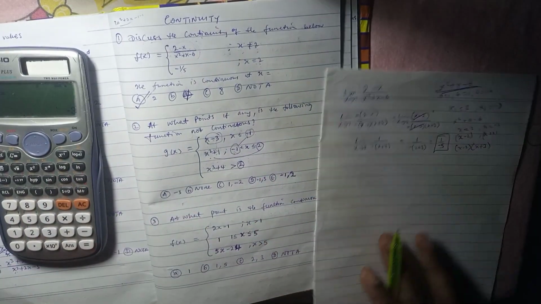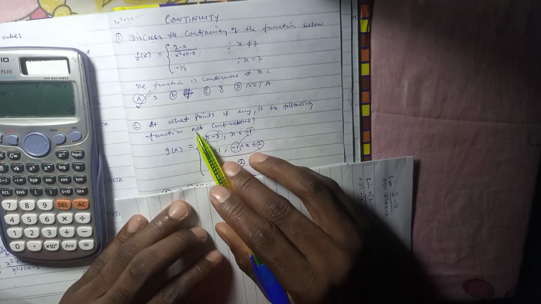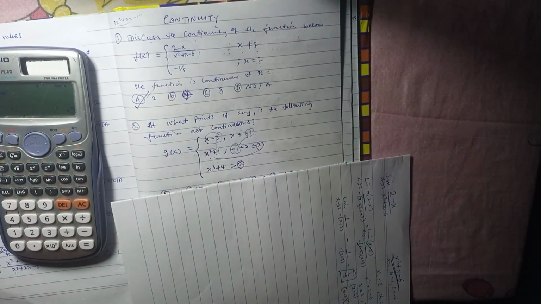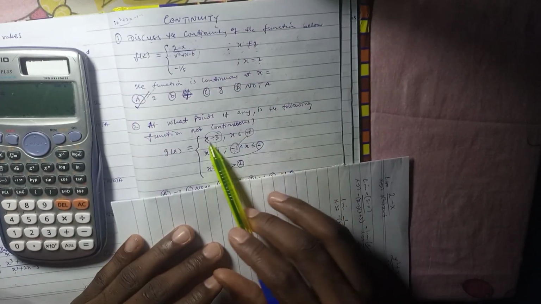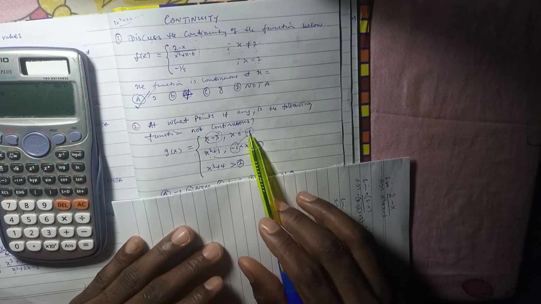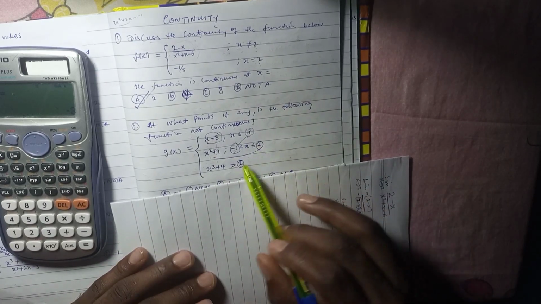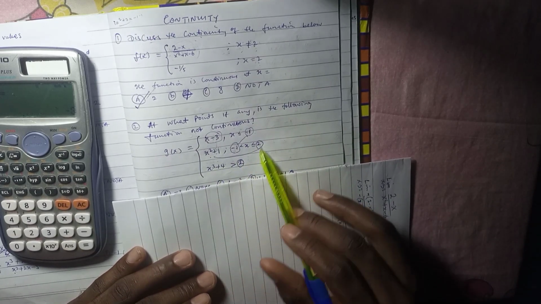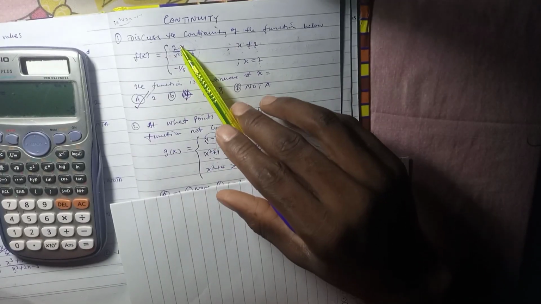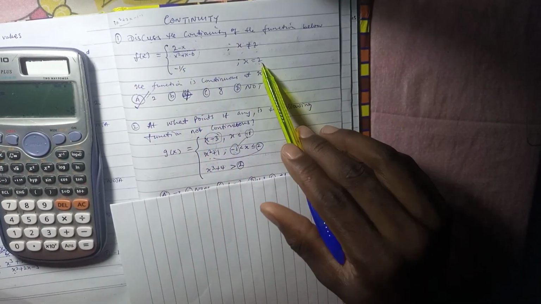So for number 2, we're going to do the same thing. At what point, if any, is the following function not continuous? The function can be continuous at this point if this one and this one will give the same answer at minus 1. And also, it will be continuous at 2 if and only if this one and this one will give the same answer at 2. Exactly what we did here. As you can see, this one at 2 gave the same answer as this one at 2.